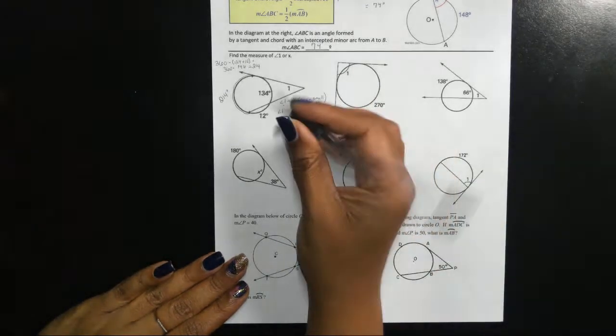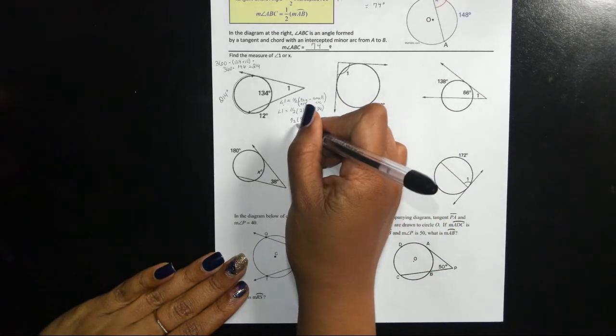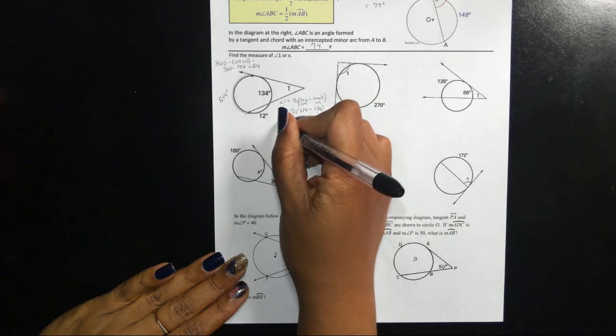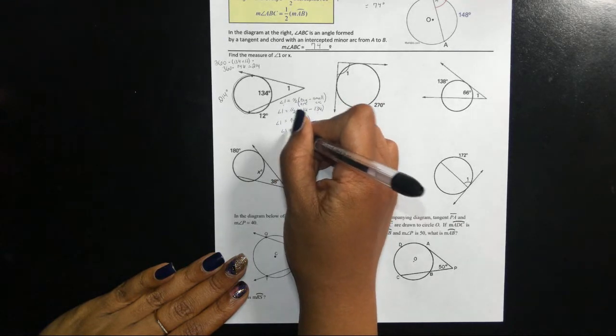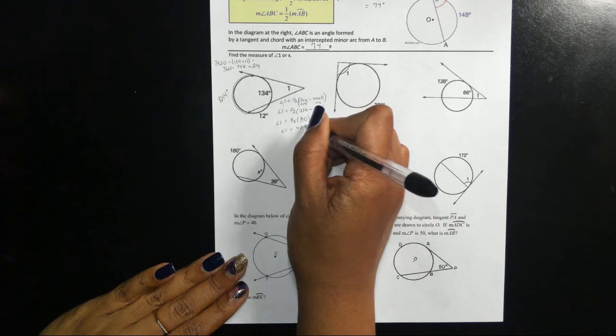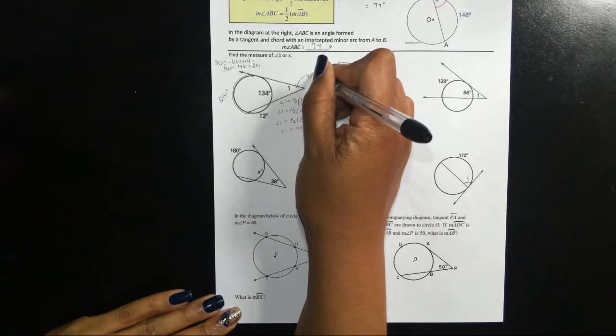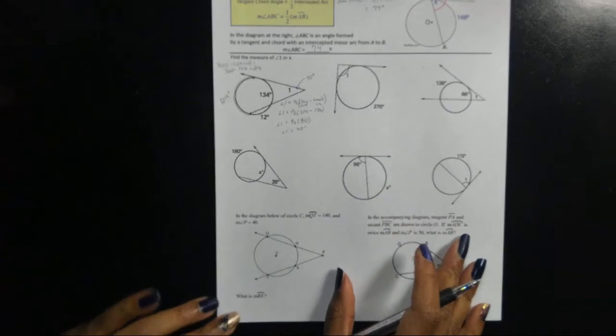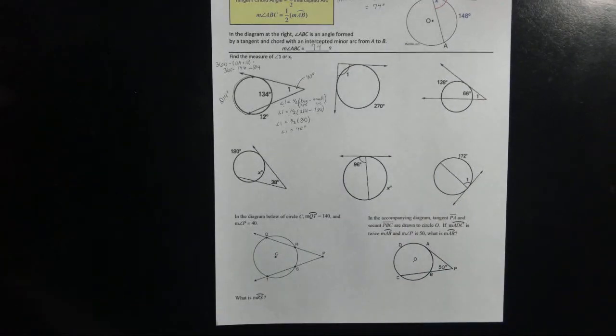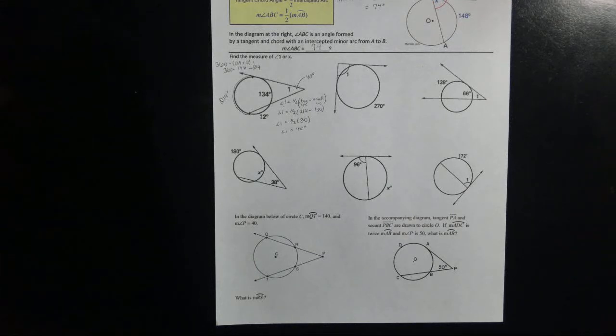And of course, half of 80 will then be 40. And just like that, we know that the measurement of angle 1 is equal to 40 degrees. Okay. Now, hopefully that was clear for everybody. And we're going to keep going and look at the next one.